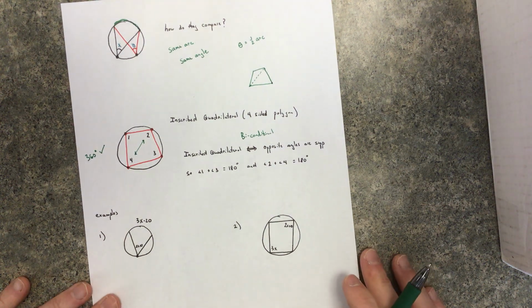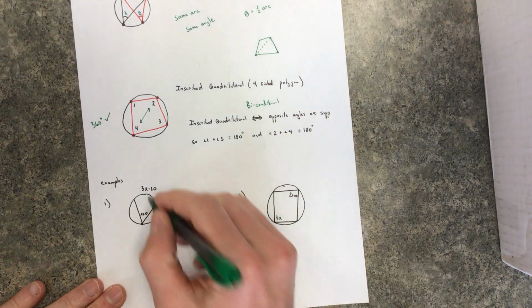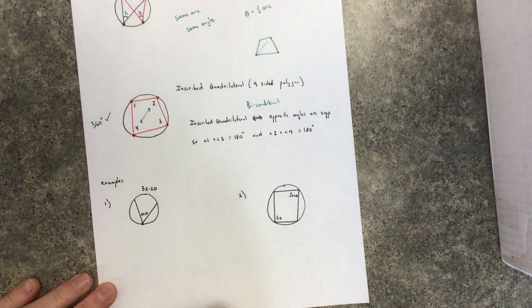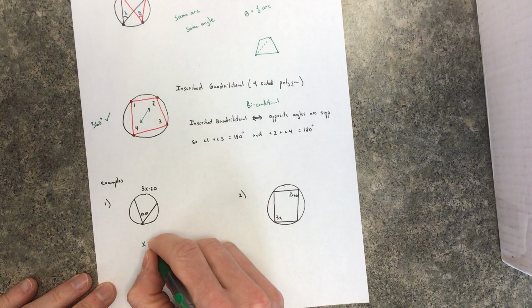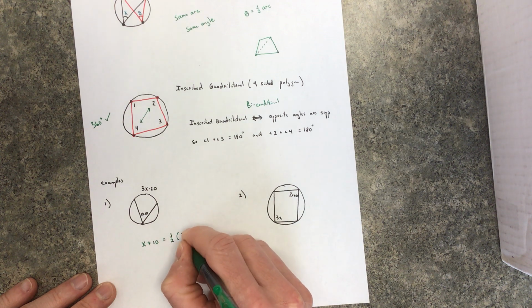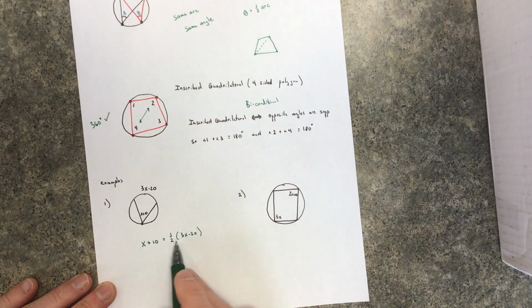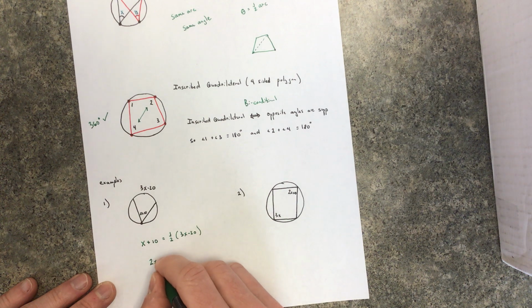All right, so let's just do two problems. Nothing too big. This is the measure of the arc, and this is the measure of the inscribed angle. And what did we say again? We said the inscribed angle is half the arc. First thing I'm going to do, I'm going to multiply both sides by 2.